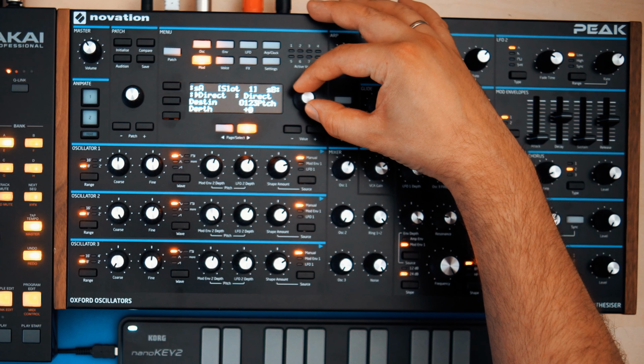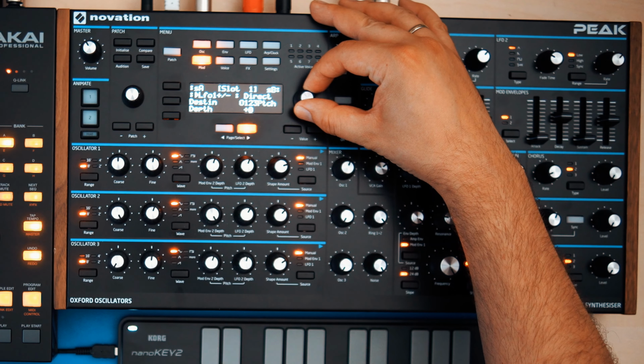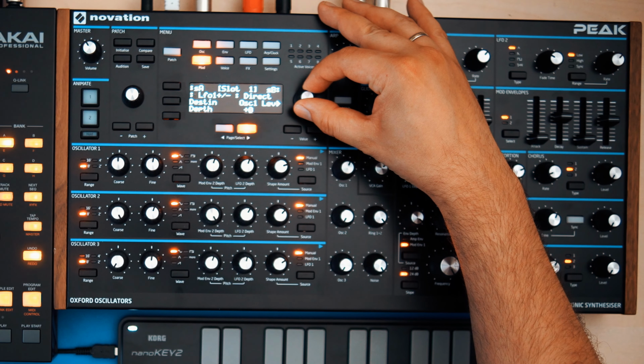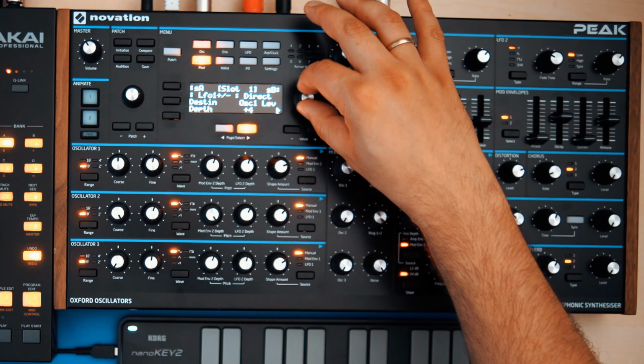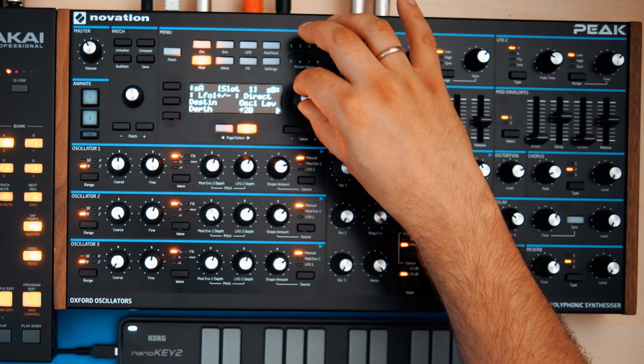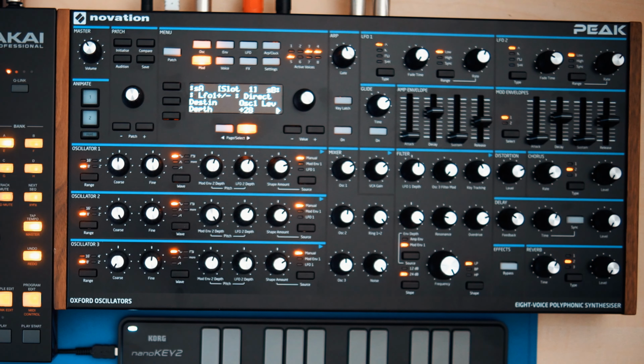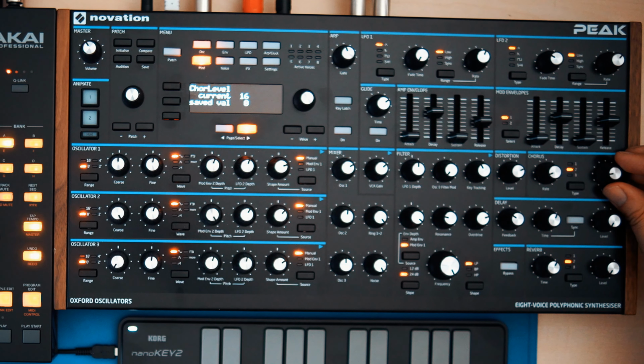So we're going here to LFO1, plus minus. Destination is going to be oscillator 1 level, and let's change the depth a bit here. And now listen to this. This will inject a certain dynamic into this otherwise relatively static sound. You can also add some chorus and reverb.